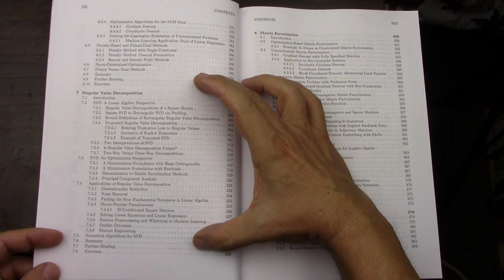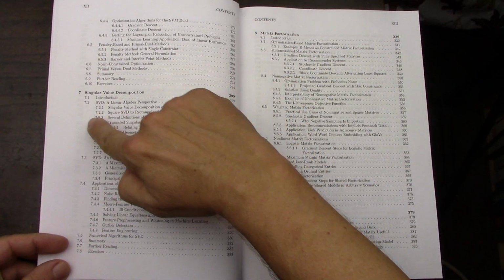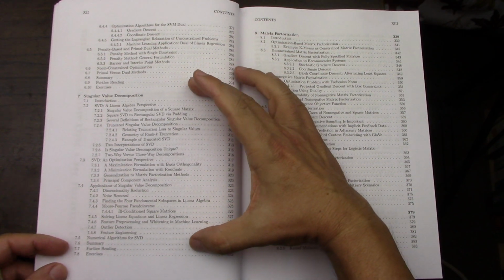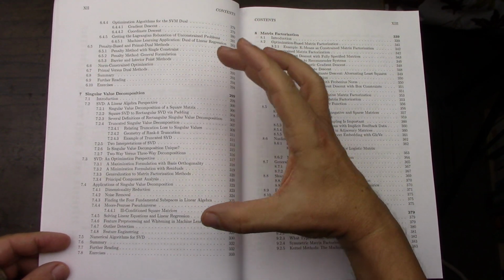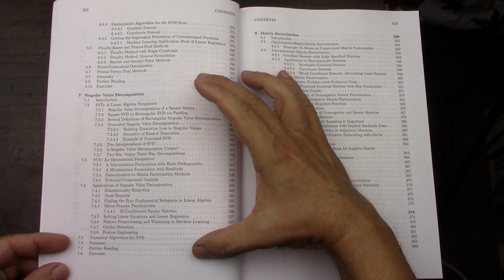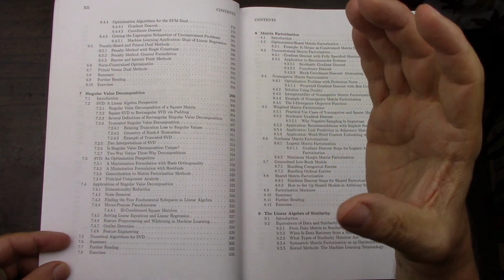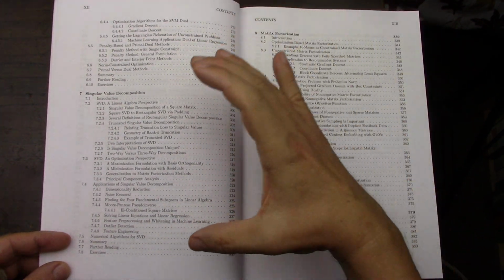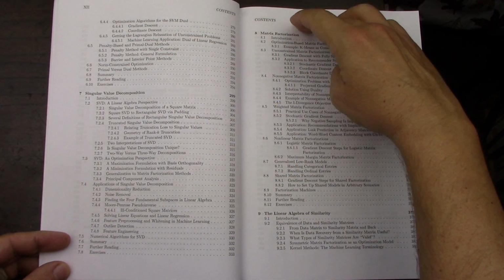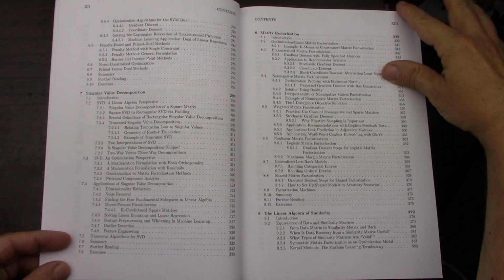This is really the priceless chapter of the book, SVD, which happens to be very useful in data science. And I really wanted to have a book that had a ton of information about it. And this book is it. So it's got a whole bunch of it. Of course, more about matrix factorization.